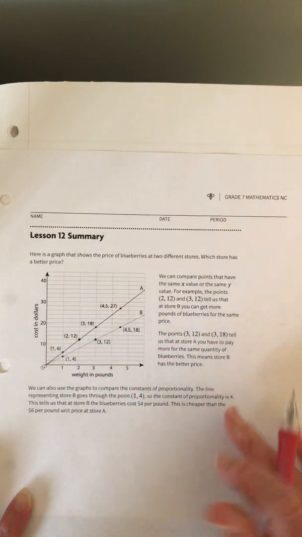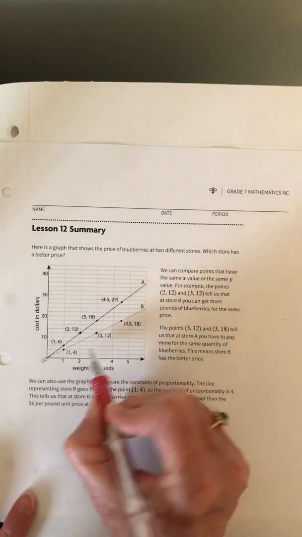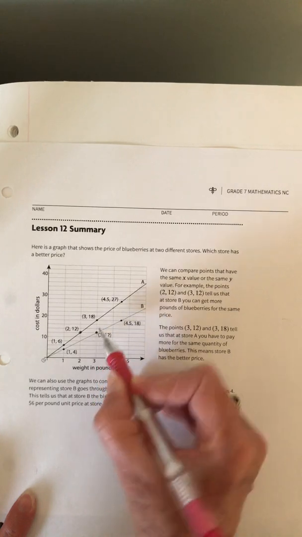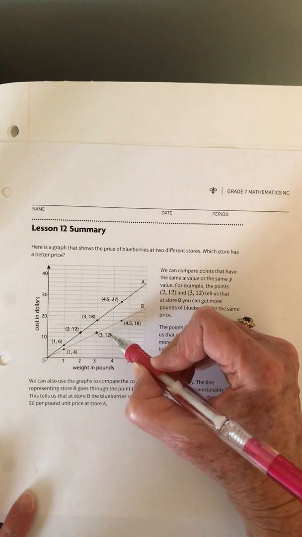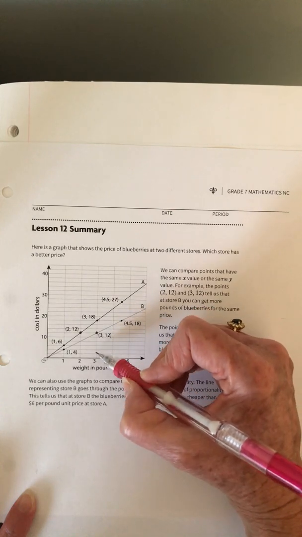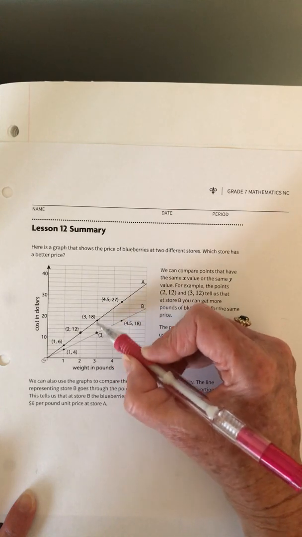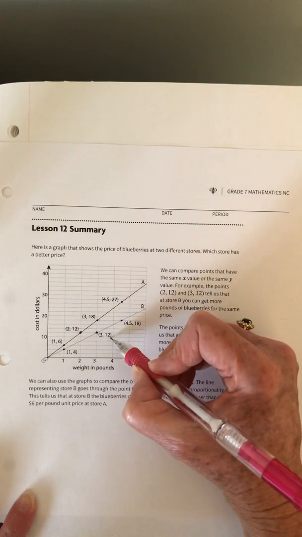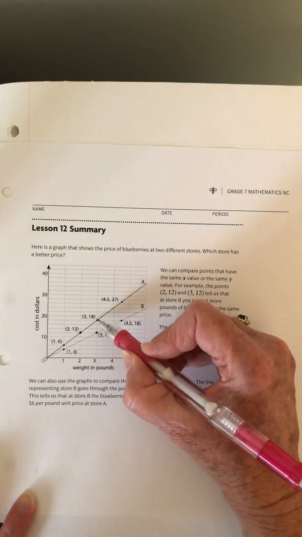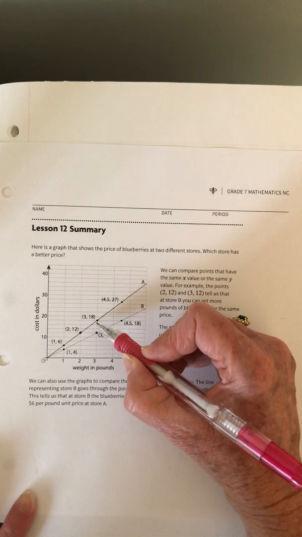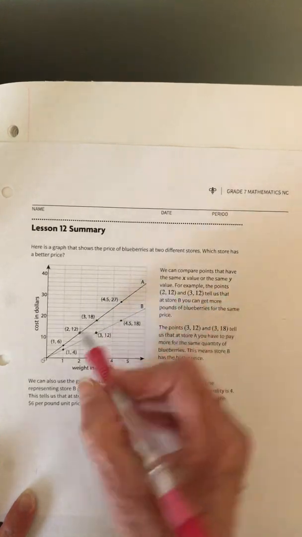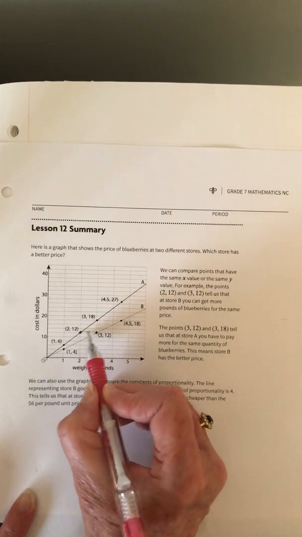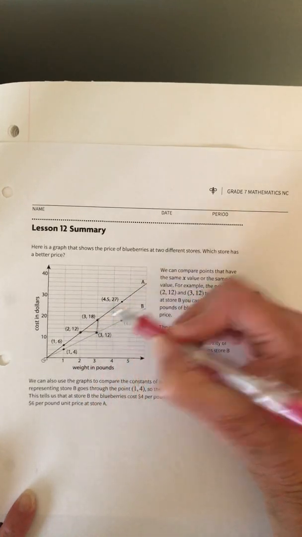The other thing I could look at was (3, 12) and (3, 18). So when I buy 3 pounds, I'm going to spend $12 here. When I have 3 pounds here, I'm going to spend $18 here. So I can look at it either when they're the same this way or the same this way.